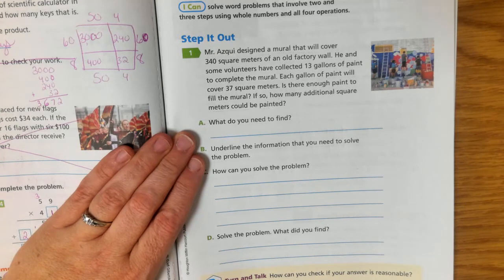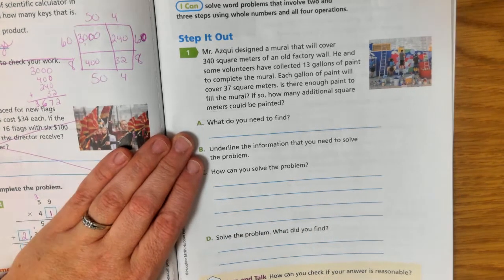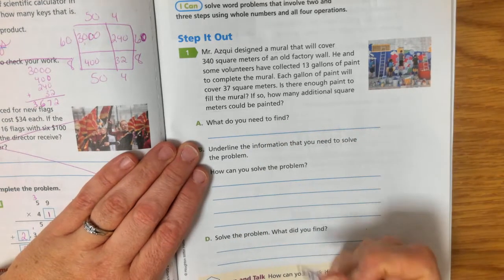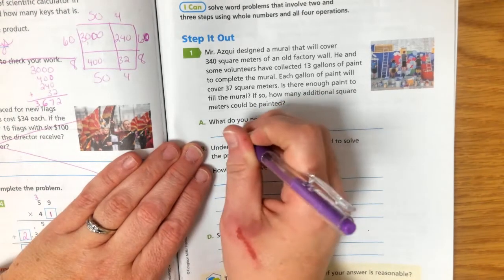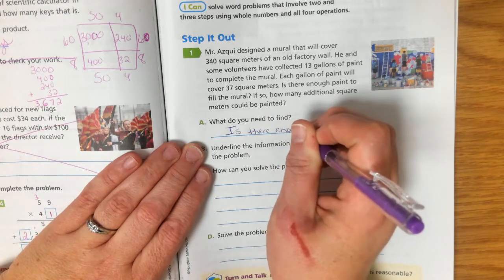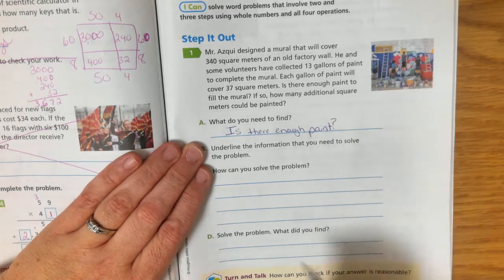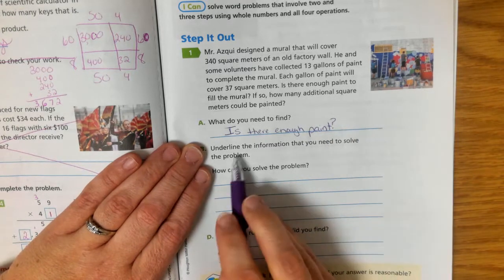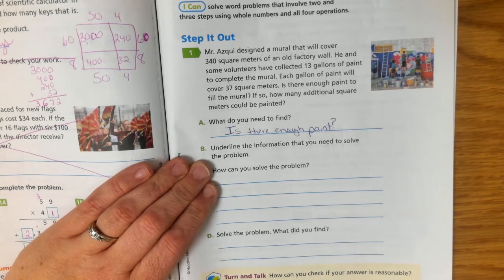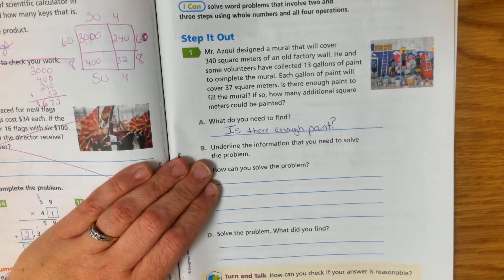So, what is the information that they want us to find when we're all done doing all of our work? Well, the information they're wanting to find is, do we have enough paint? So basically, is there enough paint? That is the information they want us to find. So we're going to underline the information that we need to solve this problem. So I'm going to kind of highlight it in sections, so what's going to go together, okay?